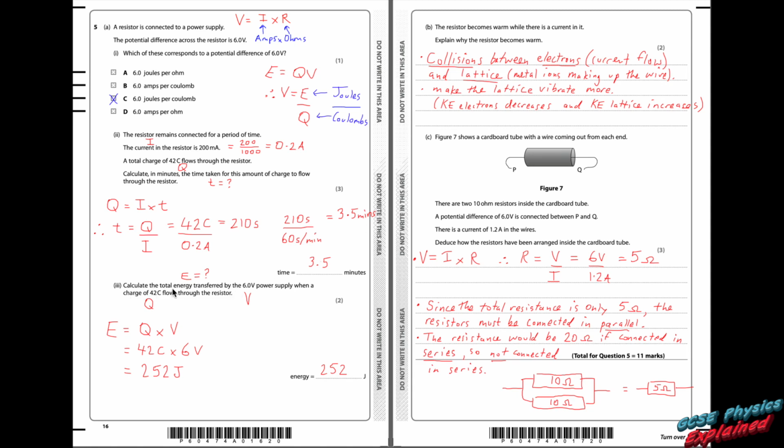Part 3. Calculate the total energy transferred by the 6-volt power supply when a charge of 42 coulombs flows through the resistor. So we're looking for energy, that's our target. It gives us the charge and it gives us the voltage. So what equation do we know that connects energy, charge and voltage? It's our EastEnders, it's the Queen Vic. Energy is charge times by voltage. So put the numbers in and the answer comes out as 252 joules.